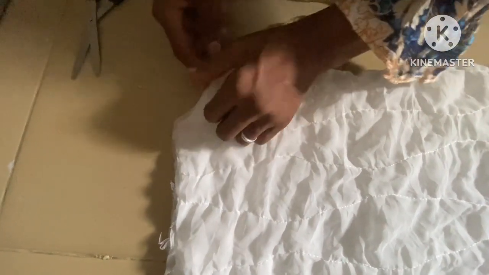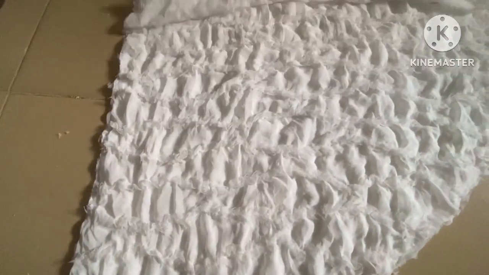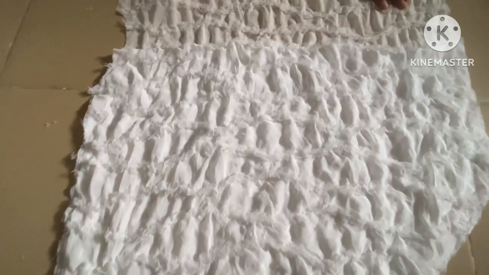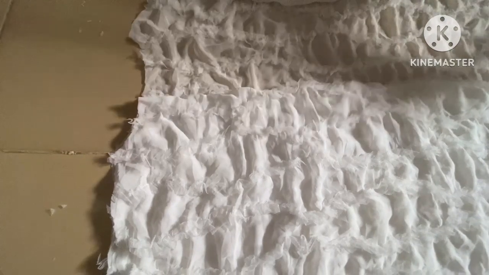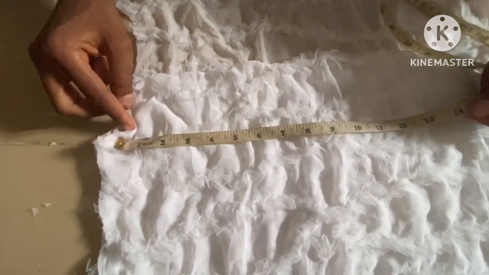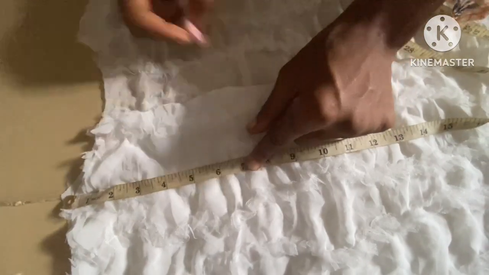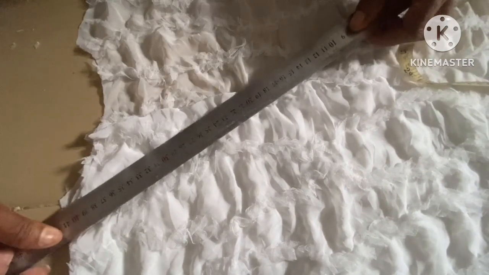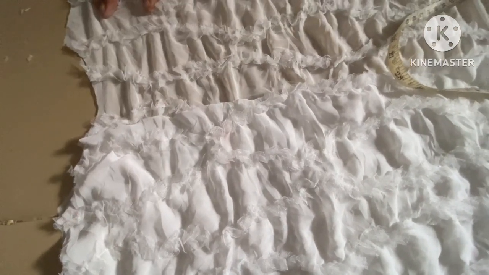After that, I'm going to take out the back, then cut out the front properly. So to cut out the front neckline, I will add some inches to the deepness of the neckline. No, the deepness of the neckline here, I'm going to use 7 inches. So from the shoulder again to 7 inches. Then I'll now slant it. So here the slanting, you can see. Then I'm going to cut it out.